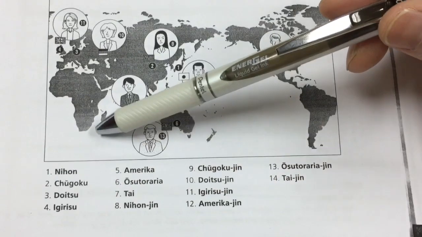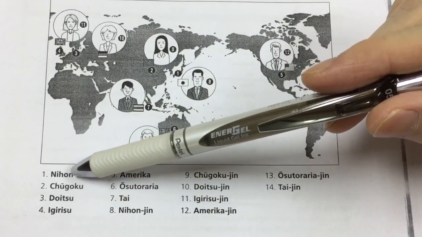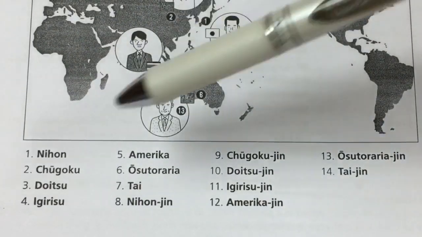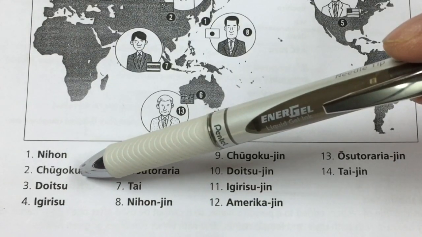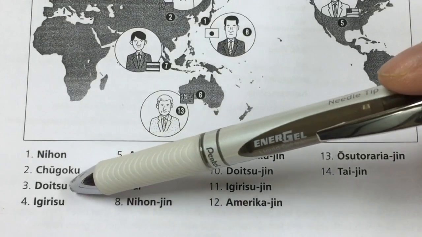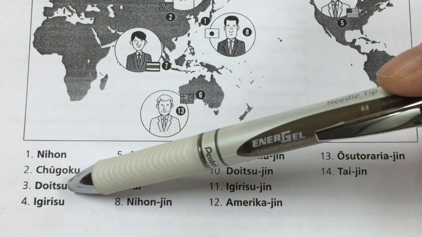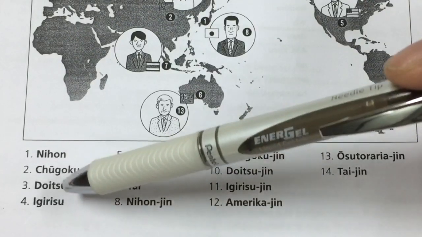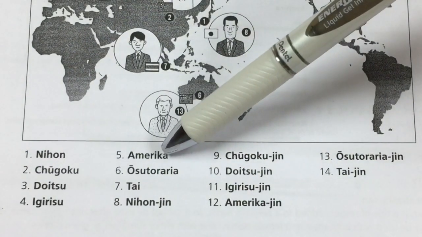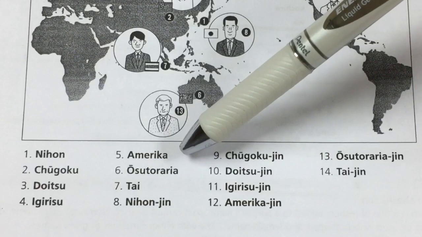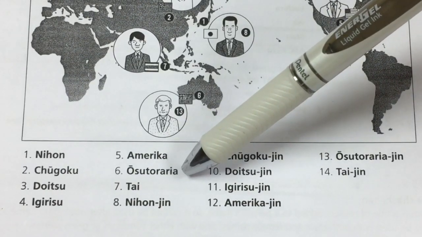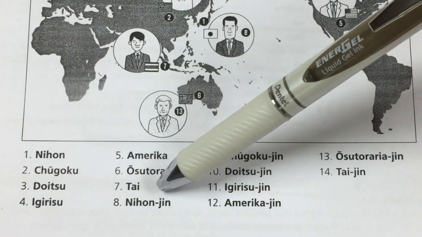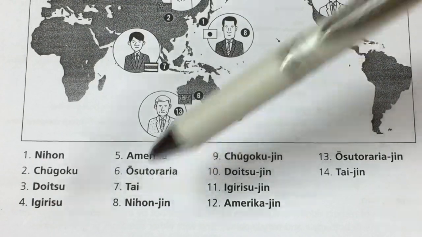If you read the vocabularies here at the bottom, you see number one, Nihon. Nihon means Japan. Chugoku, China. Deutsche, Germany. Igirisu, England. America. Australia. Number 7, Thai, of course, Thailand.